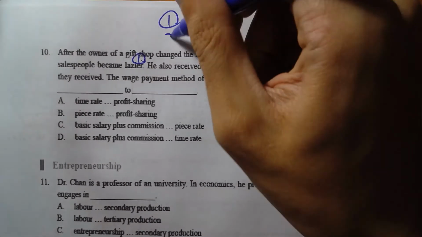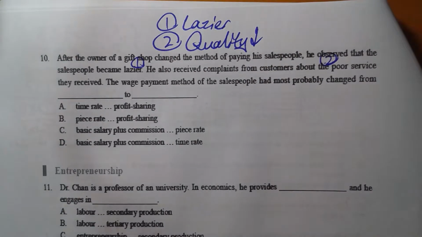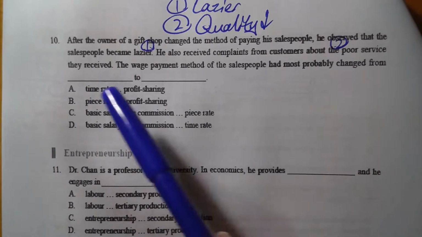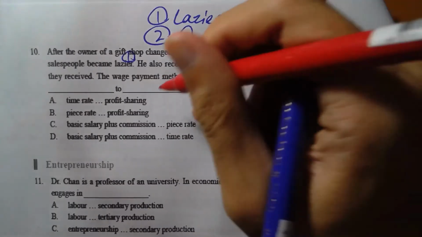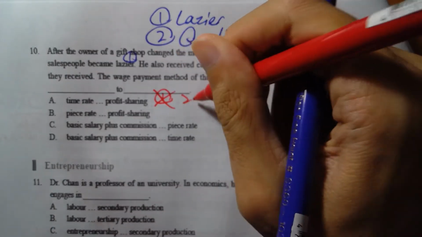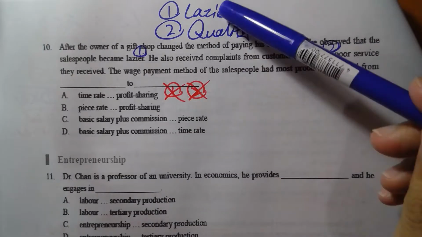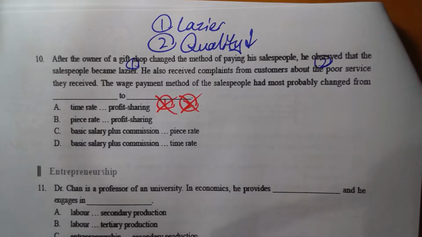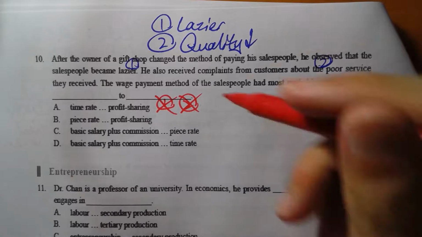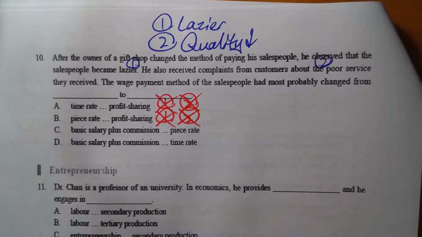Second, complain about poor service. So, second, quality also decreases. So let's see which one. Now, if time rate into profit sharing, I think this one, both 1 and 2 would actually be better. Okay, they will be more hardworking, and quality will increase, right? Profit sharing. Now same for B. Okay, same for B. So I think here, both 1 and 2 will be wrong.